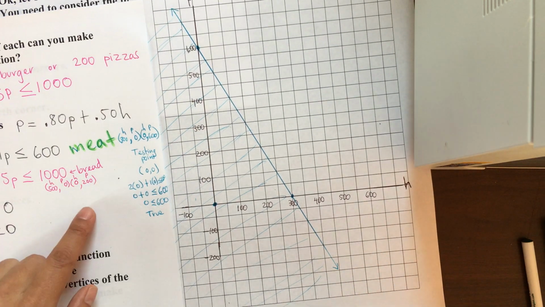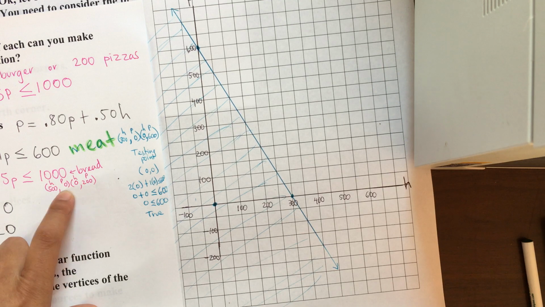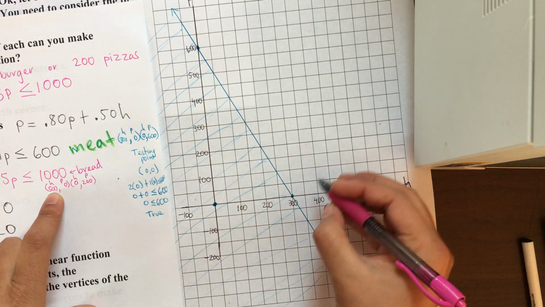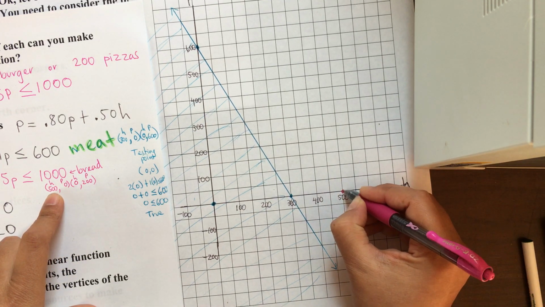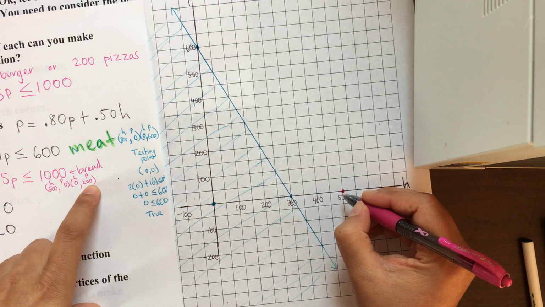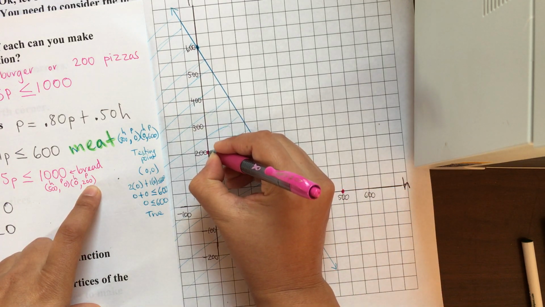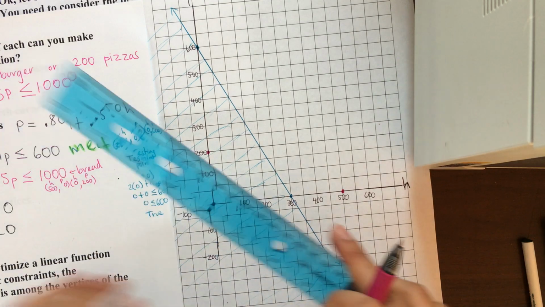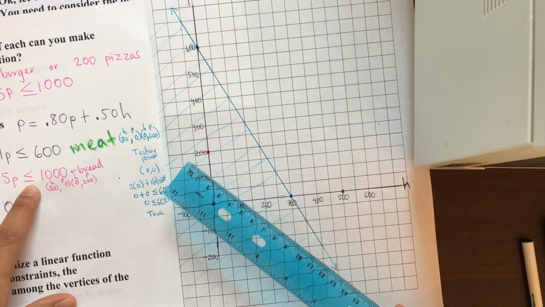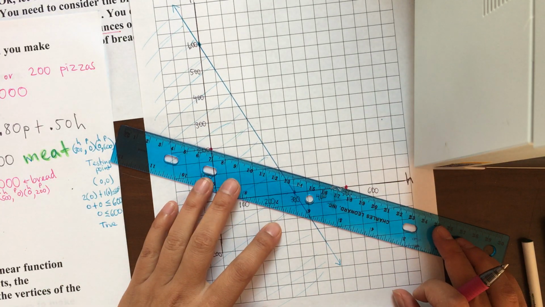And so I'm ready to graph my intercepts. Hamburgers is 500. Pizzas is 200. And it's a solid line because it has the equal symbol underneath.